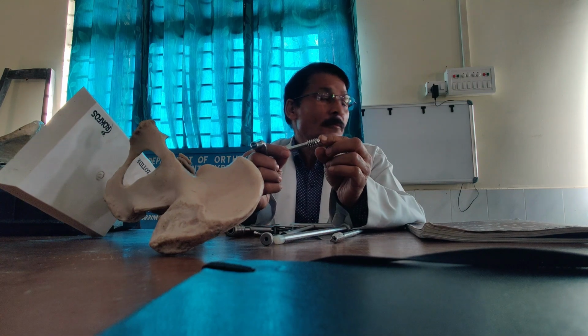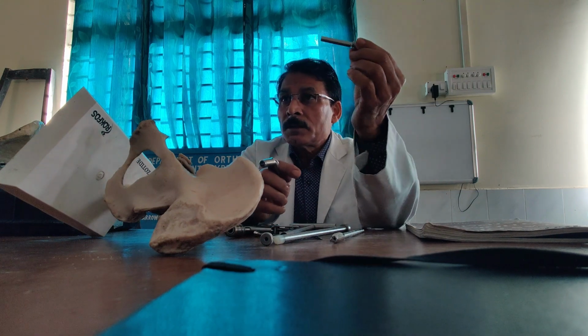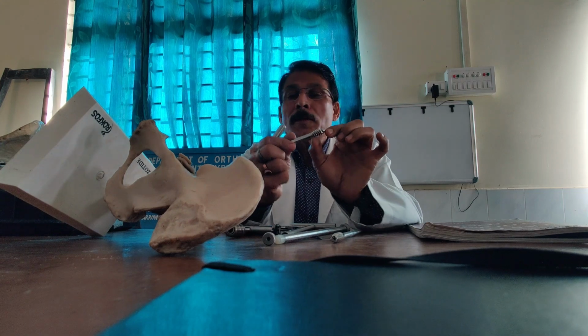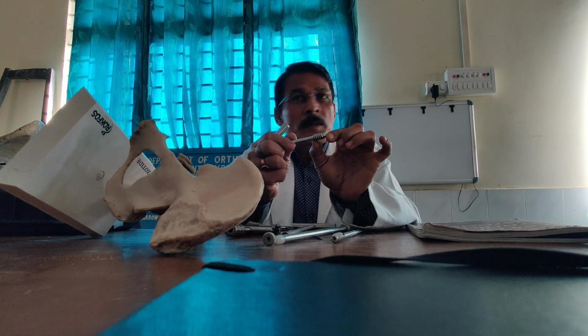Now let us talk about the components. What are the things? This is the lag screw, this is the plate. Again you have this one screw. I already discussed certain points about this. What is the length of this? What is the diameter? 12.5. What is the length? 22. Okay, sir?